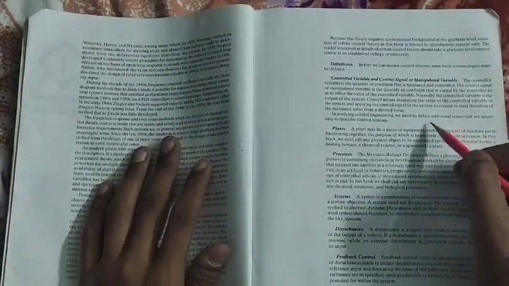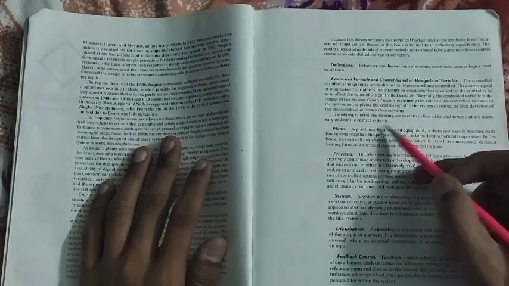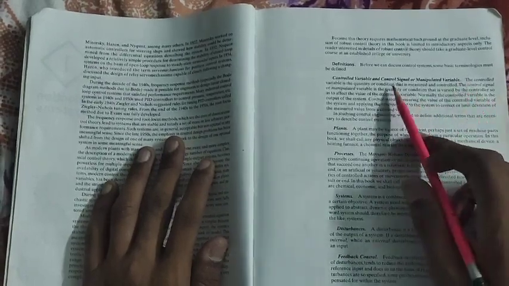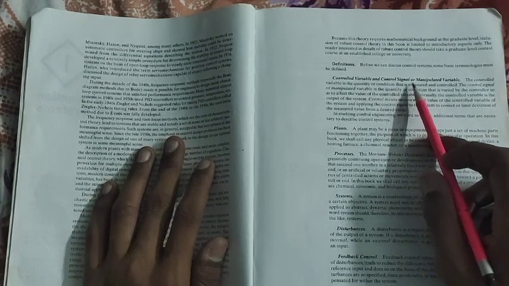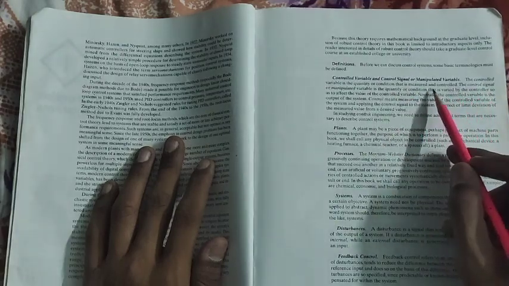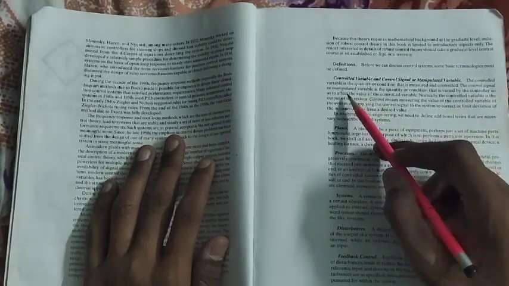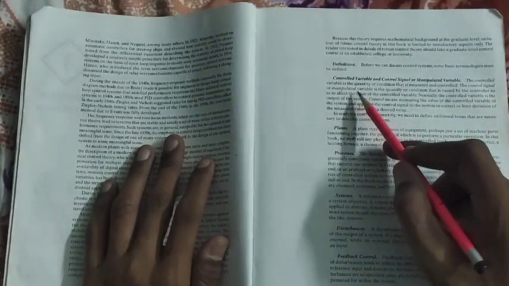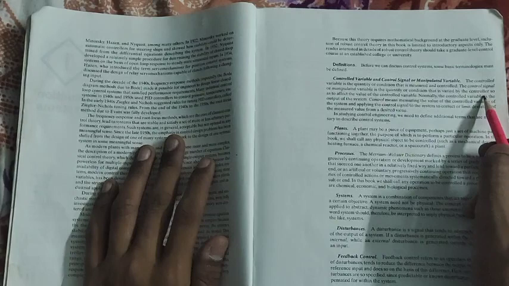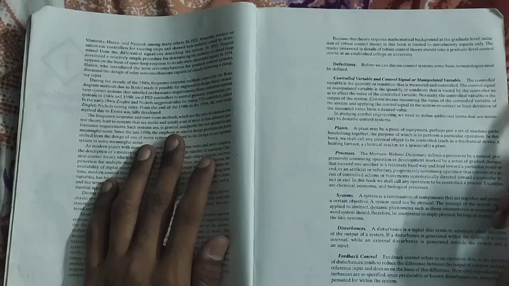So here are some additional terms for describing control systems. So here we learned about the controlled variable and the control signal. The controlled variable is a quantity or condition that is measured. The control signal or manipulated variable is the quantity or the condition that is varied by the controller so as to affect the value of the controlled variable.